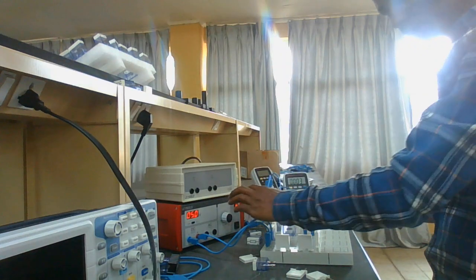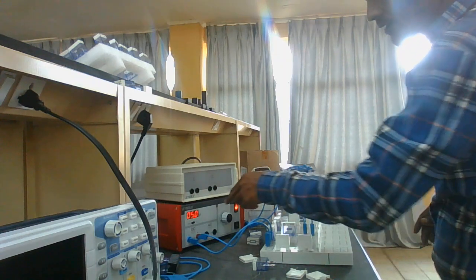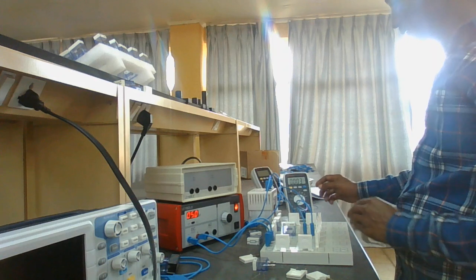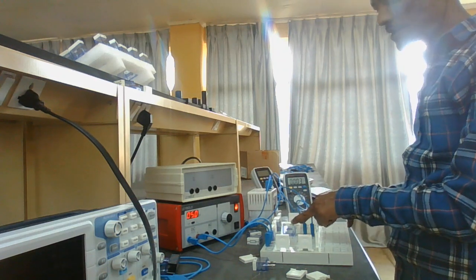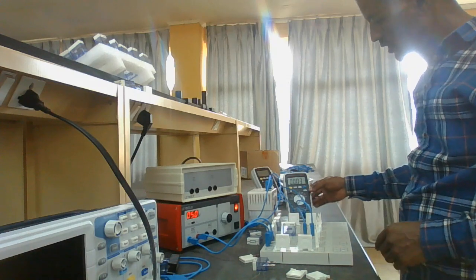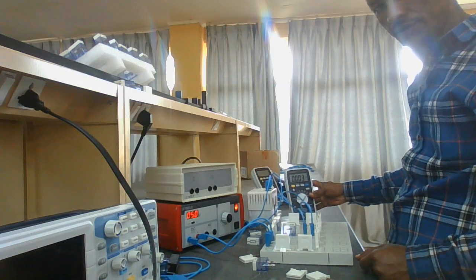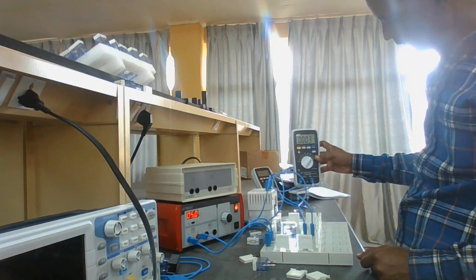This is the 5 volt supply, and the current that passes through the 100 ohm resistor is 0.003 ampere.